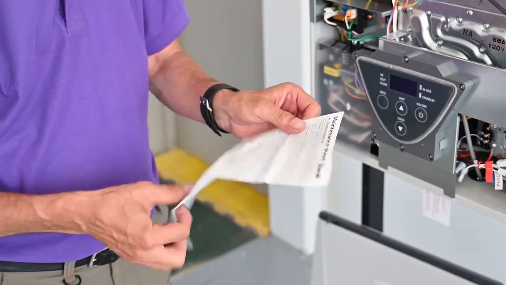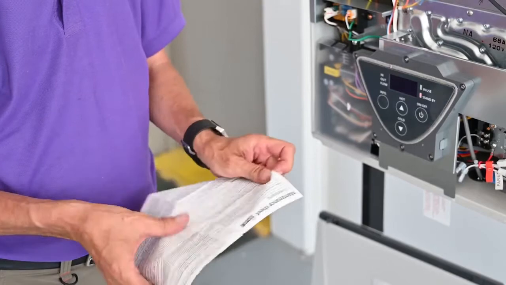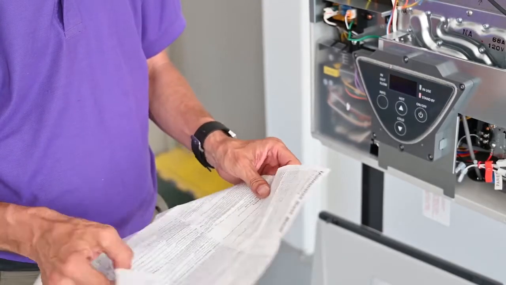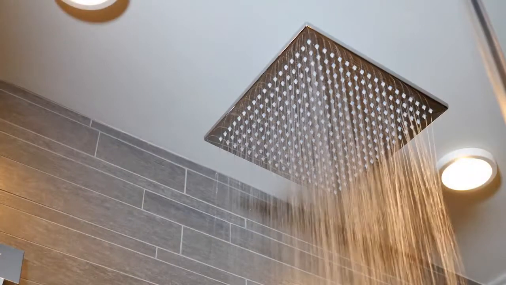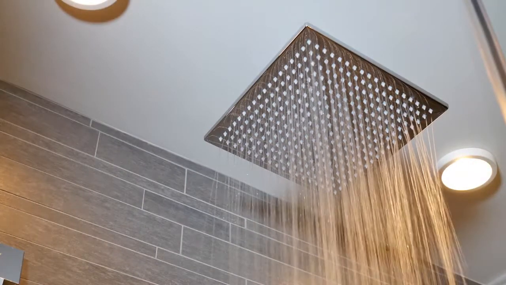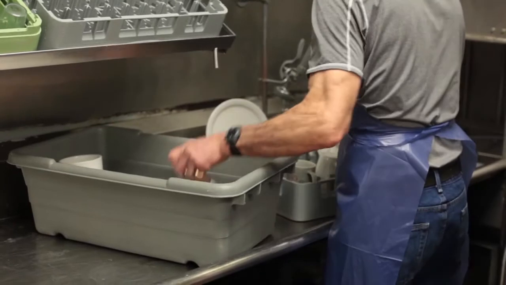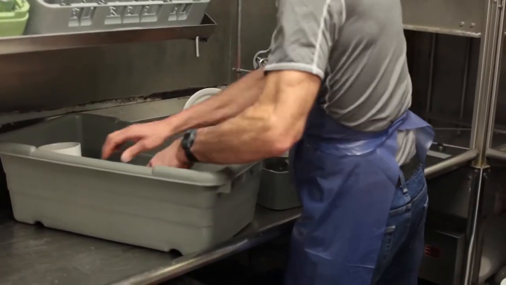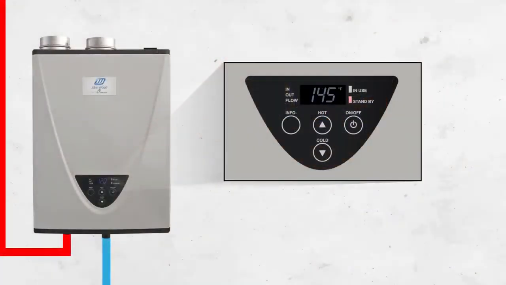Keep in mind, these are only general guidelines. There could be other factors you will need to consider when sizing a unit. For example, certain shower heads may have a higher than average flow rate. Or, in the case of a commercial application, you may require a higher temperature set point. We offer many commercial tankless water heater models that can achieve temperatures up to 185 degrees Fahrenheit.